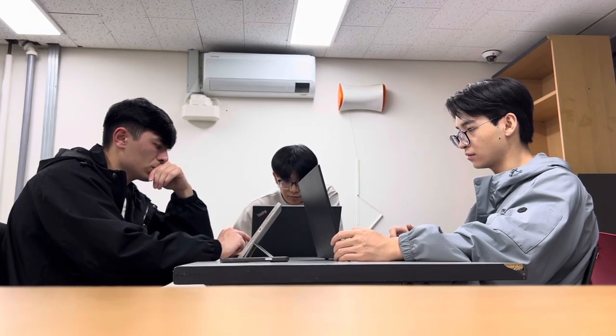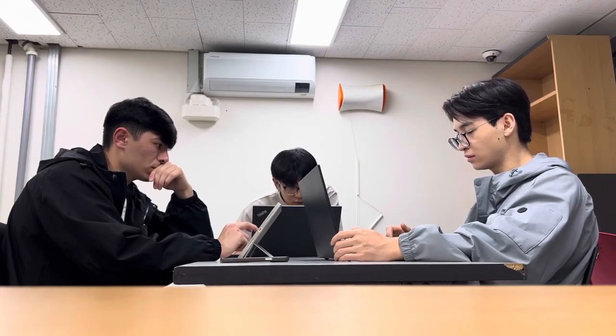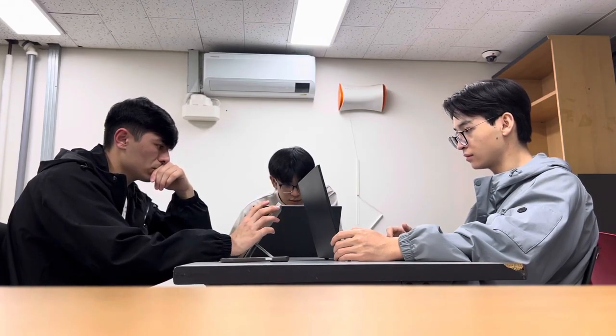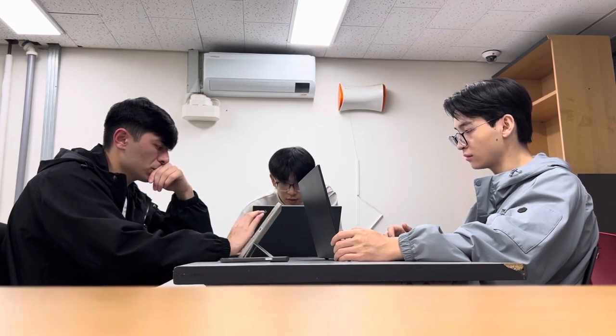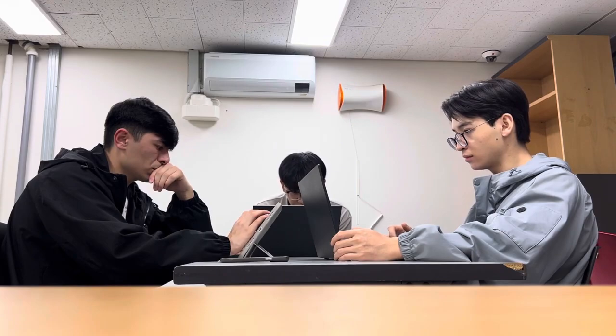Which page? It starts from 2, 3, 4, 5. For example, actually, there is in page number 6.